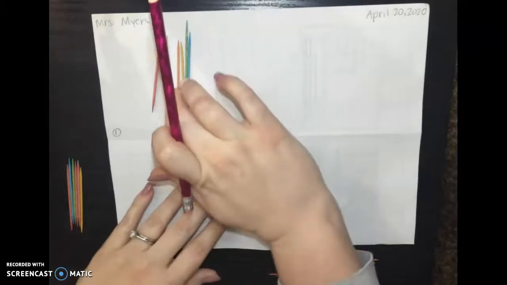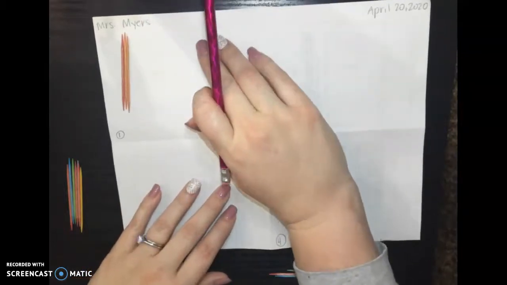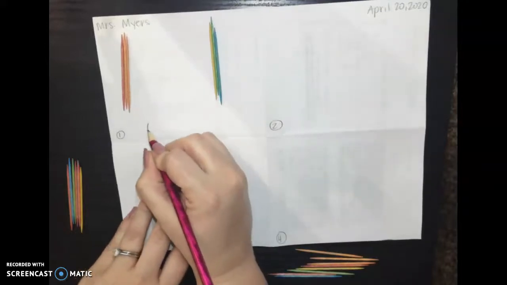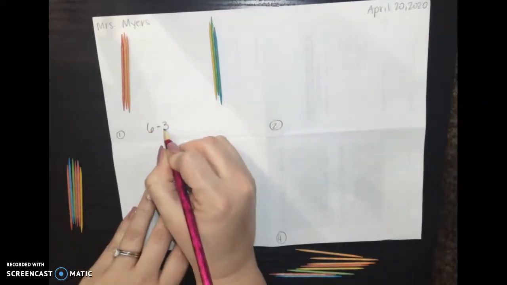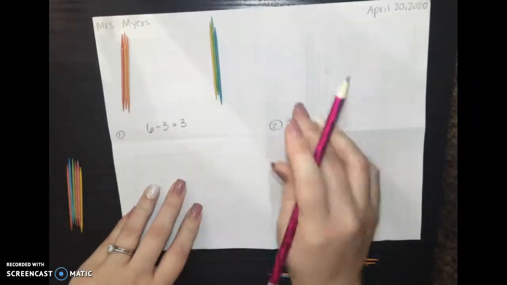So when you take your picture, you can just separate them. And then you can write your equation. 6 take away 3 equals 3. And I see that you took some away.